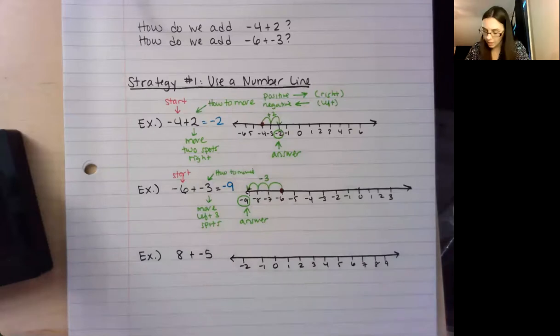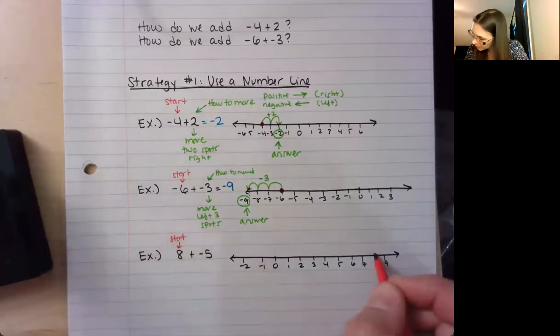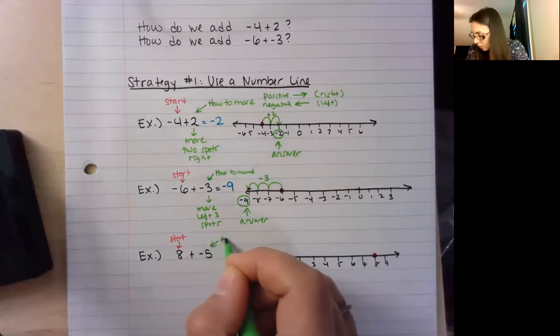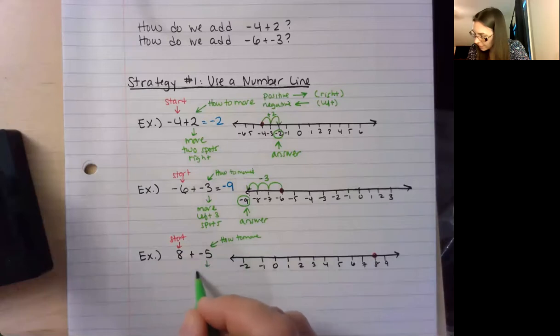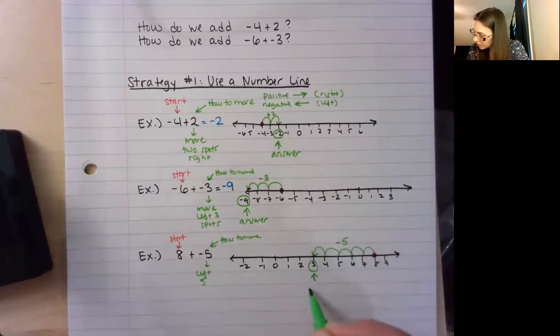So here I'm starting at 8. And my second number is how I'm going to move. And notice it's a negative, so I'm going to go left 5 spots. So I go 1, 2, 3, 4, 5 to the left, and wherever I end up is my answer.